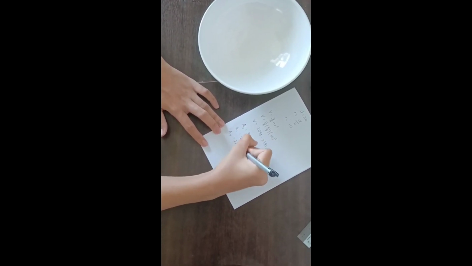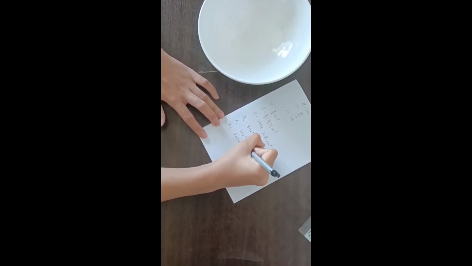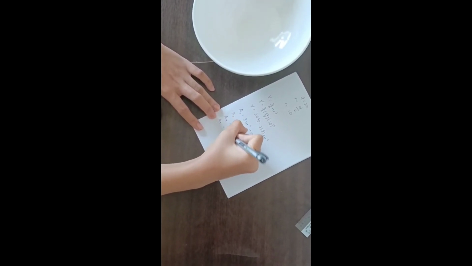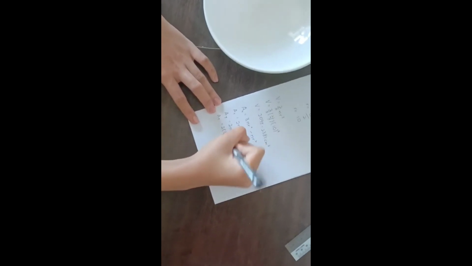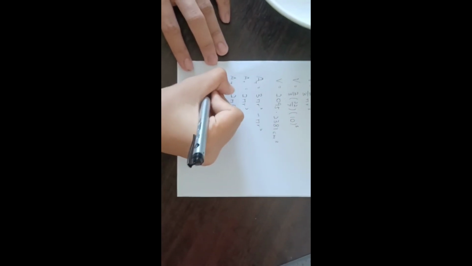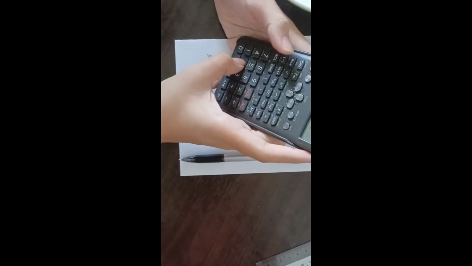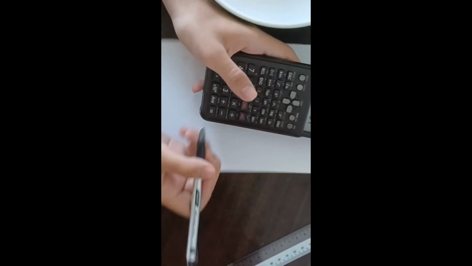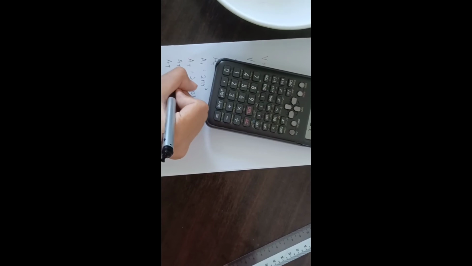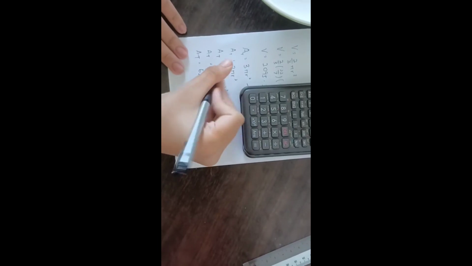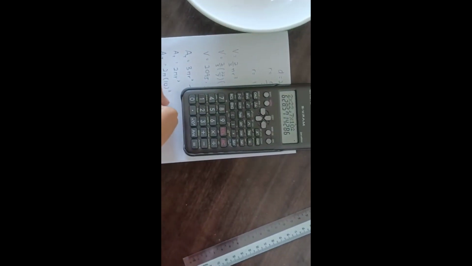Okay, we substitute the radius we got just now: 2 pi 10 squared. We will use pi as 22/7. Now we will calculate using the calculator: 2 times 22/7 times 10 squared. That is 628.5714 centimeter squared.